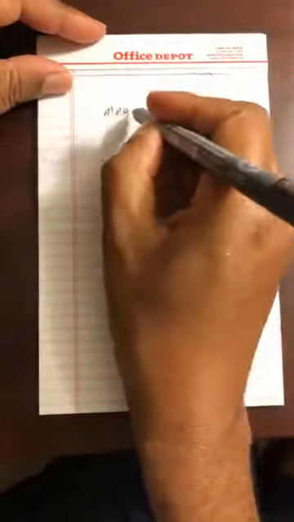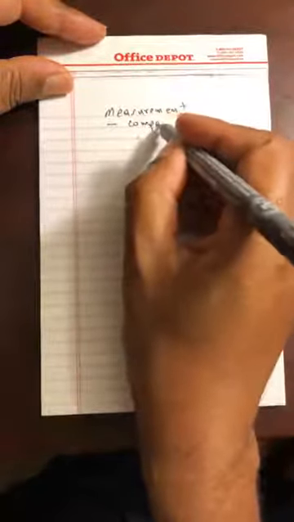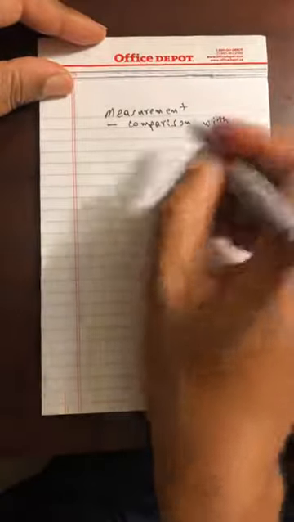In this section, we're going to deal with measurement. When we measure something, we're simply comparing it with standards. So we can say measurement is simply comparison with a standard.